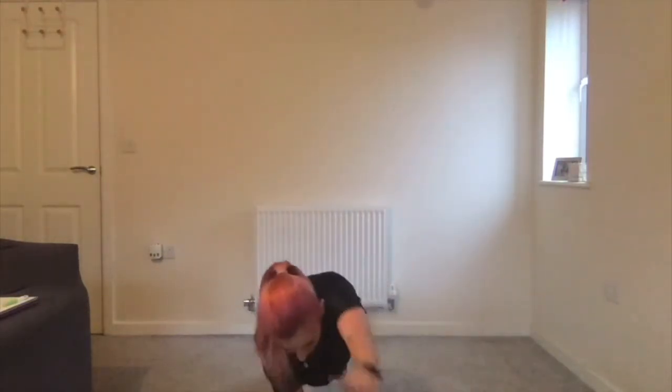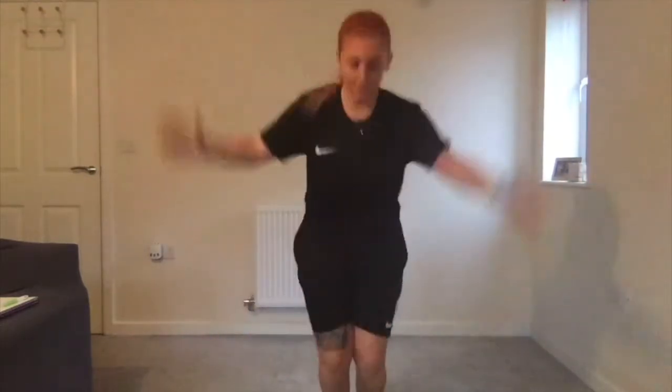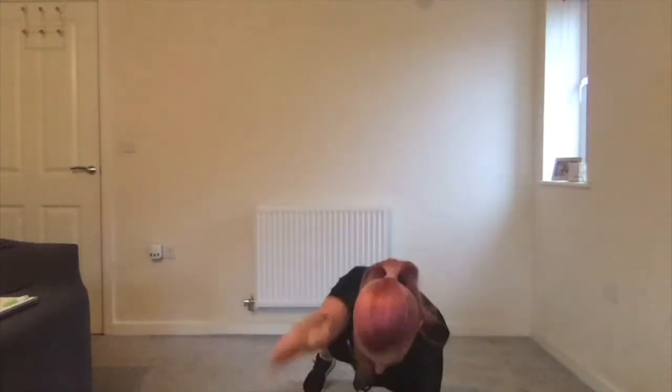And let's go. So, down into the press up, out, one arm, 2 arm, feet in, and up. Back down, kick out, one arm, 2 arm, and up. Remember to keep your core nice and tight, so we squeeze our tummy muscles.